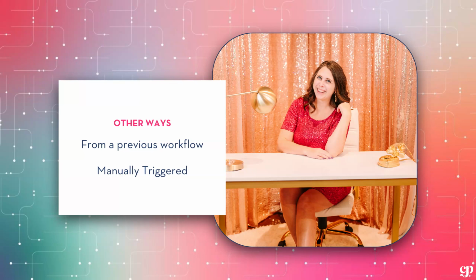The other way that you might see is that a workflow is supposed to be manually triggered. I promise once you've gotten the hang of this, it's really, really easy to stop and start workflows.